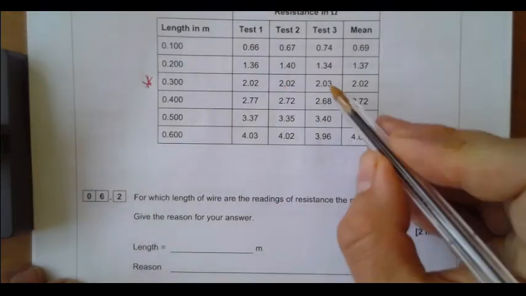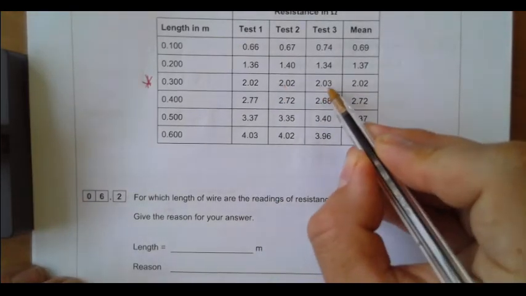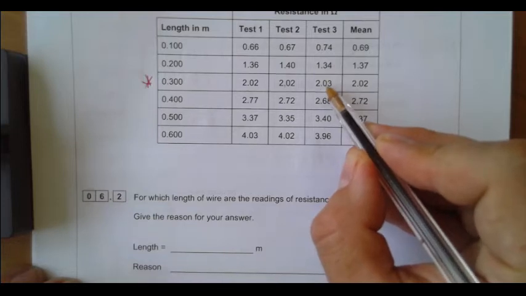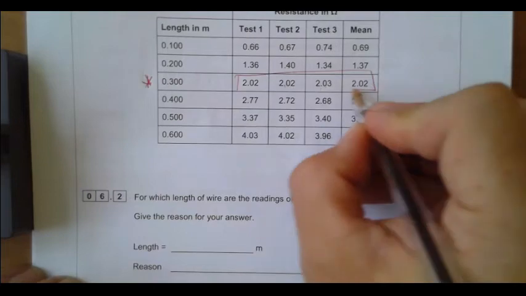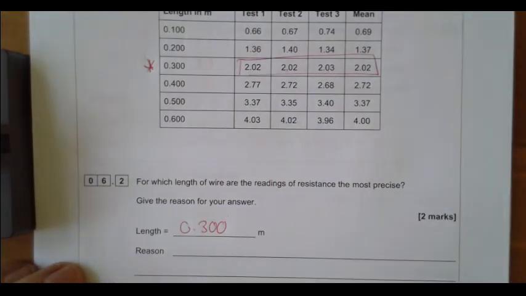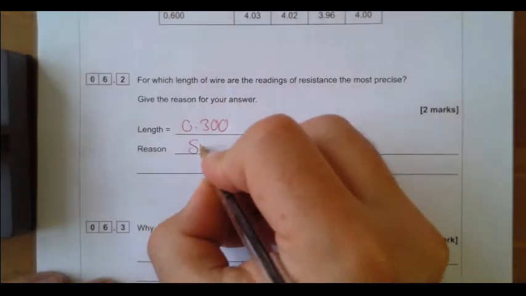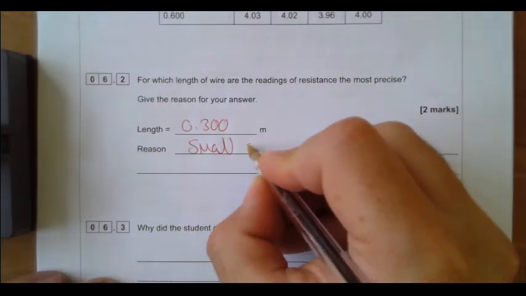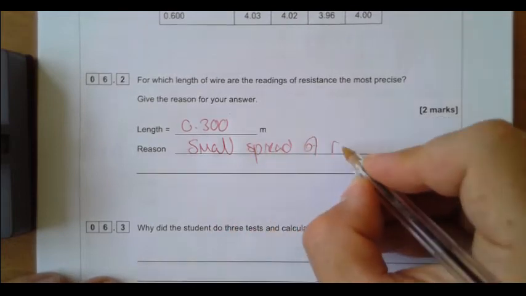So the furthest value we have away from the mean is only 0.01, which is closer than all the others. So this is what we're looking for. So 0.300, and it has the smallest spread of results around the mean.